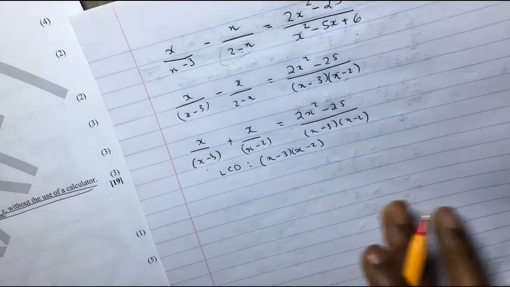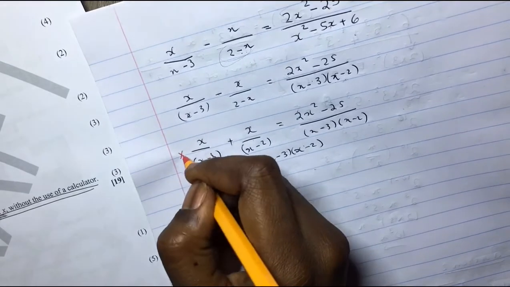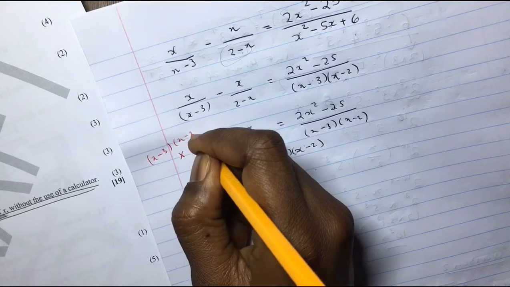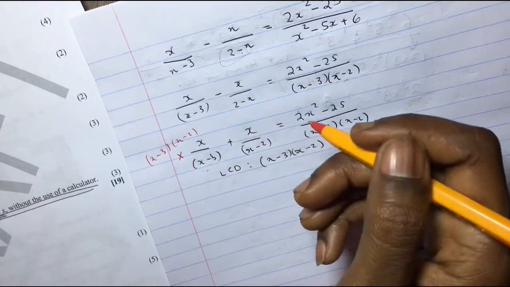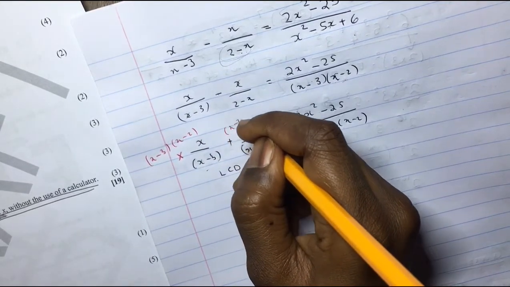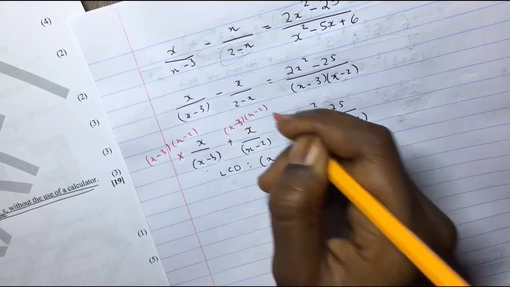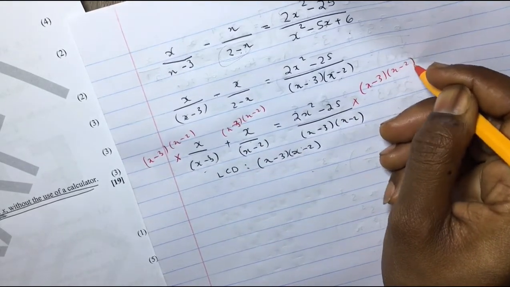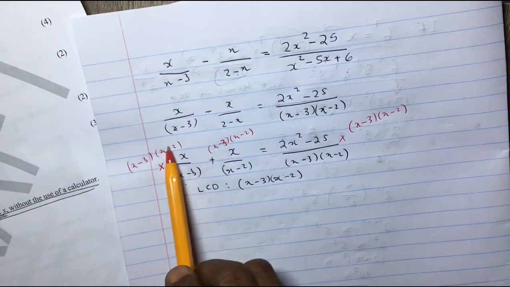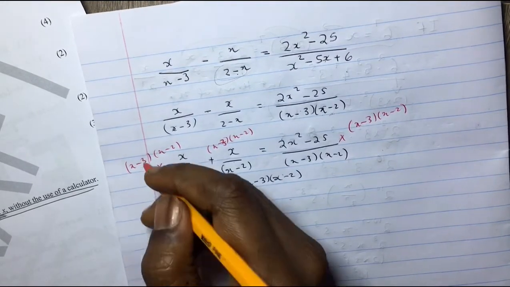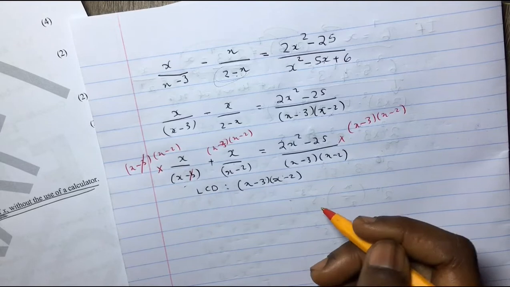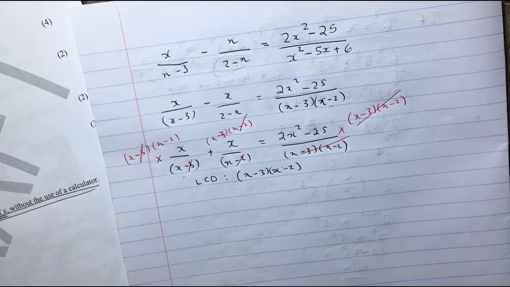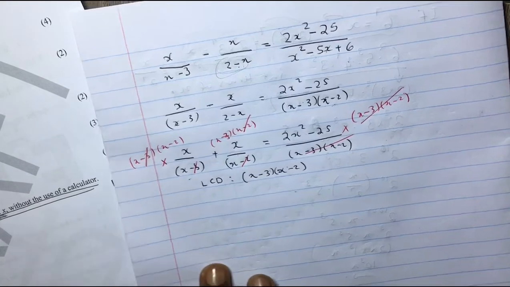Usually I always use a different pen. So you multiply by the LCD, x minus 3, x minus 2. Remember, this is the numerator, this is the denominator. So this one and this one will cancel out, this one and that one will cancel out, this whole thing and this whole thing will cancel out, and you write only what you're left with.